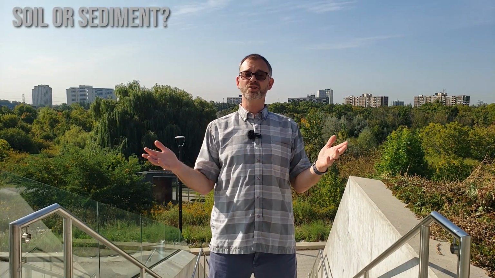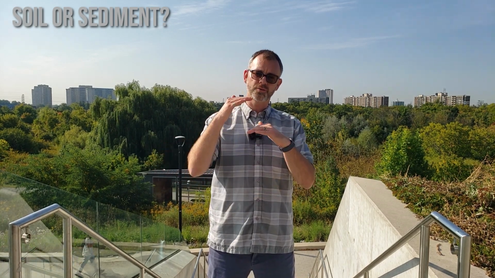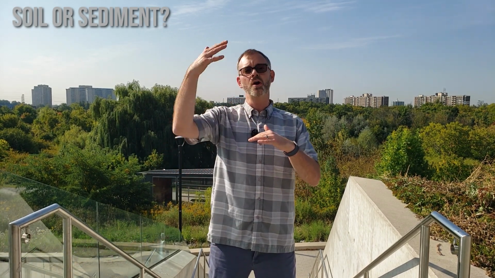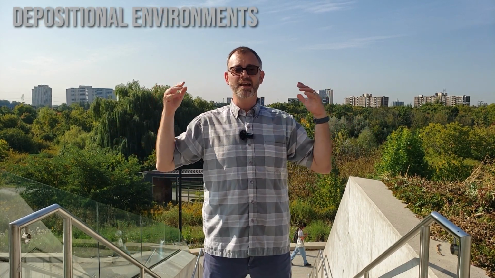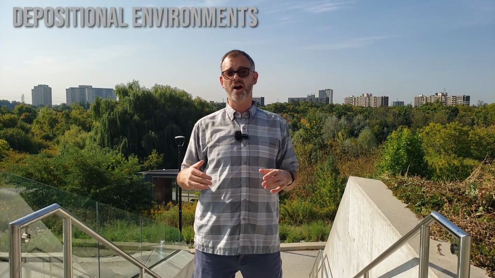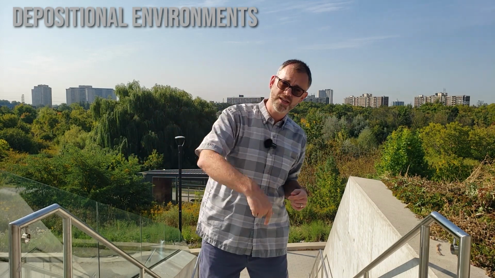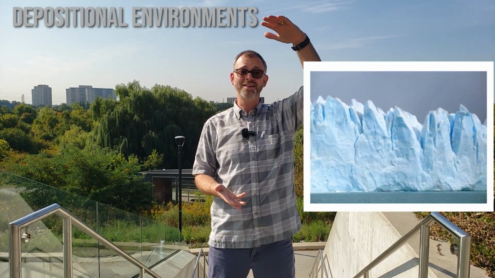It depends on the depositional environment in which it's been laid down and whether or not there's been a pause in deposition to grow organic material. We can learn a lot by looking at the existing depositional environments that we have around us. But in the past, there have been different environments depositing sediments. Even right here in Toronto, Ontario, there used to be 3 kilometers of ice above us.